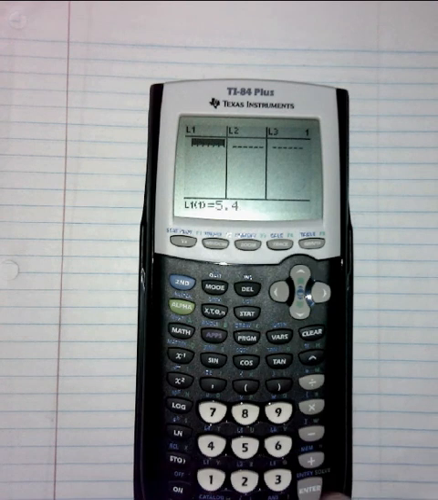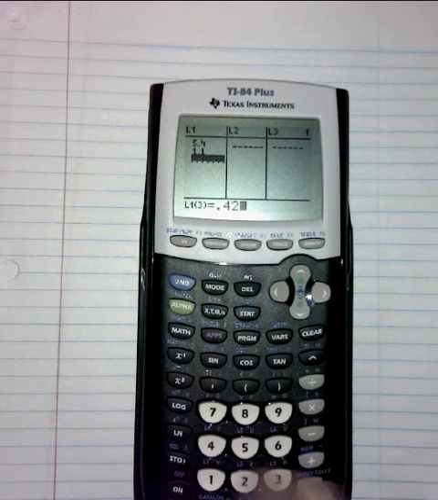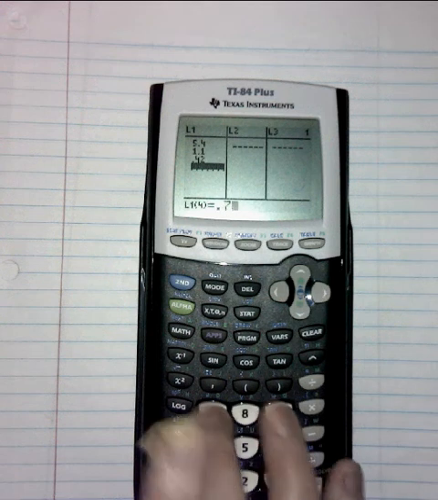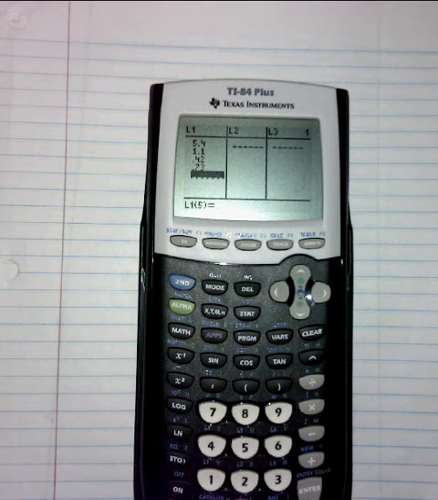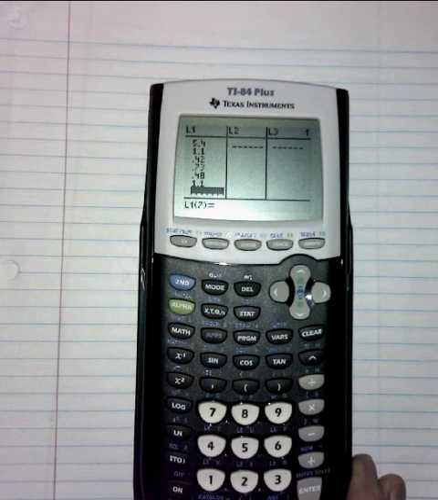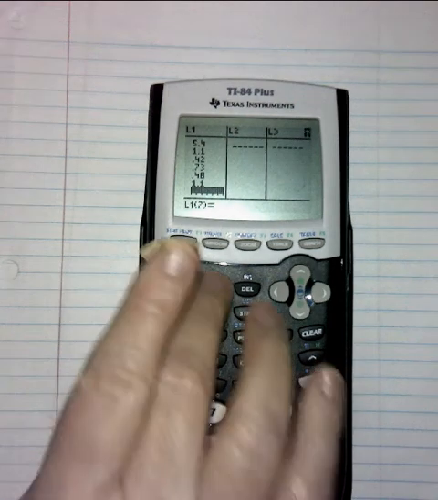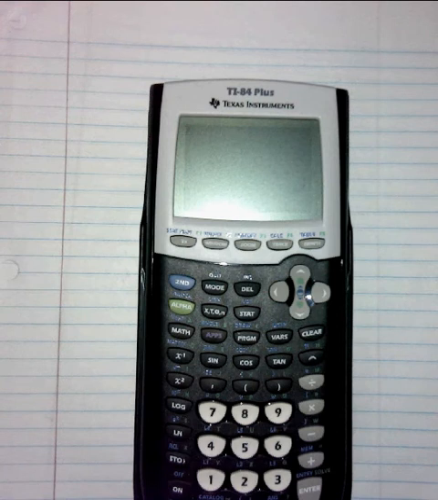So I'm typing 5.4, 1.1, 0.42, 0.73, 0.48, and 1.1. Now I have all my data typed into my list, and I want to get out of that screen. So I do second and mode key, which is to do quit.